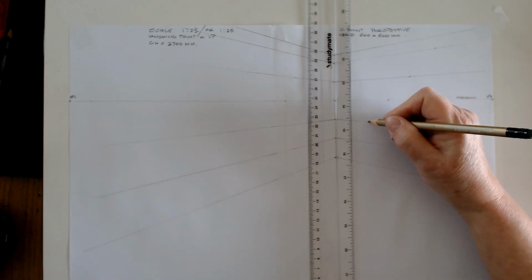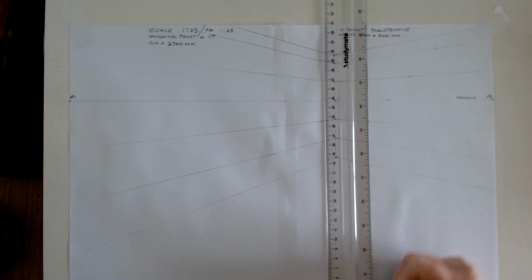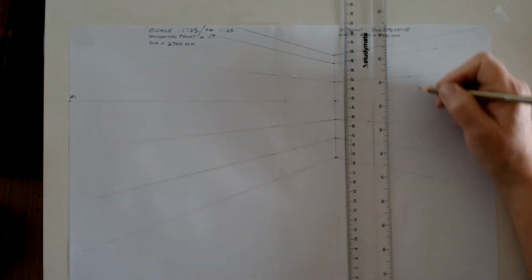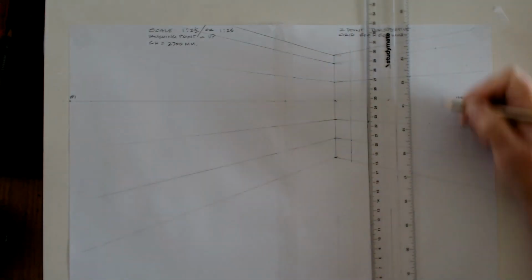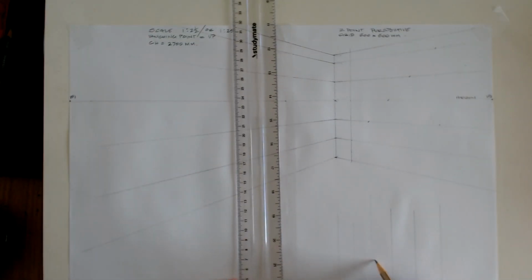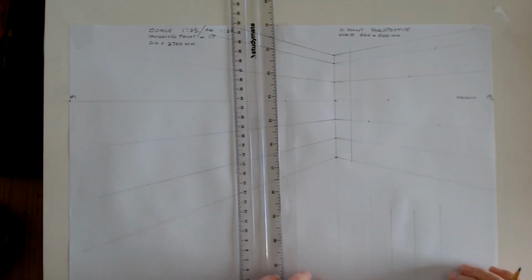And then where those 2 intersect, I'll draw another line. Where those 2 intersect, I'll draw another line, and so on. So when I look at this, if this looks like they're good distances apart, then I'll keep it.